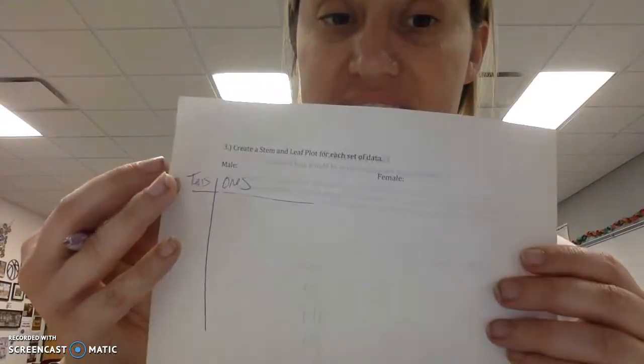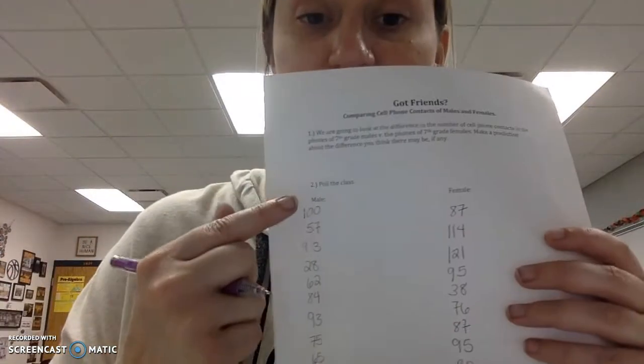Here's what a stem and leaf plot is. Basically, you're going to make kind of a T-chart like this, where the 10s go here and the 1s go here. And you don't have to write this down. I'm just telling you. So the 10s go here and the 1s go here. So for example, if I'm looking at the number 57, I would have the 5 here and the 7 here.